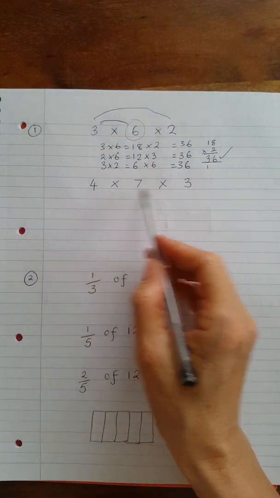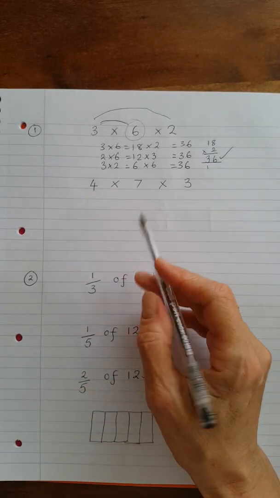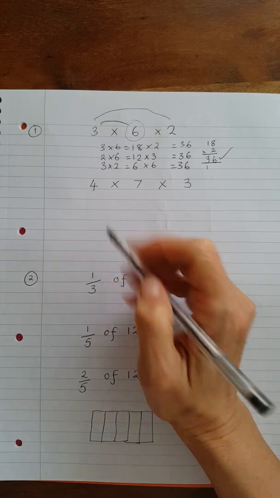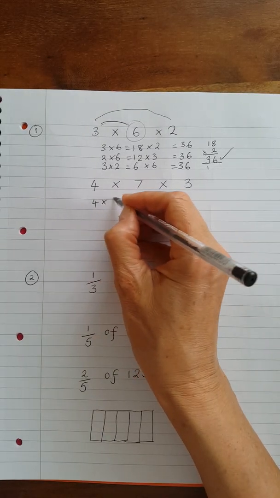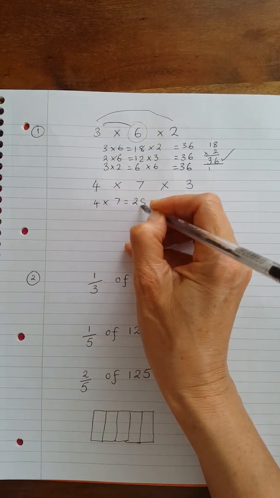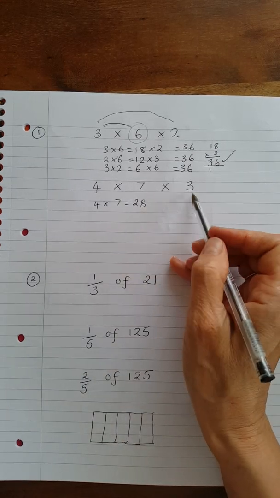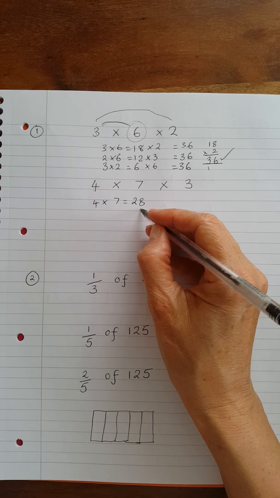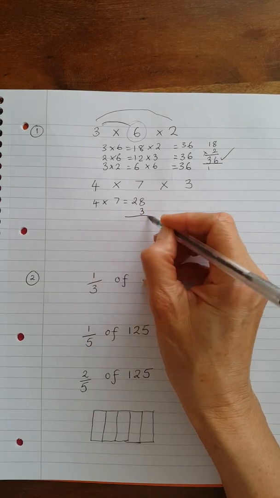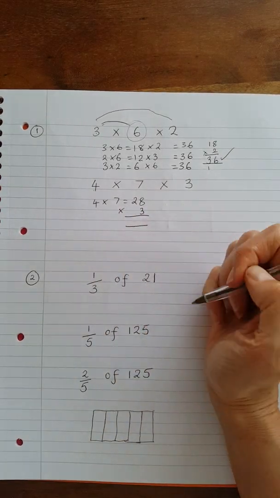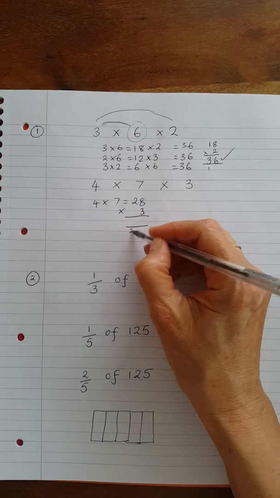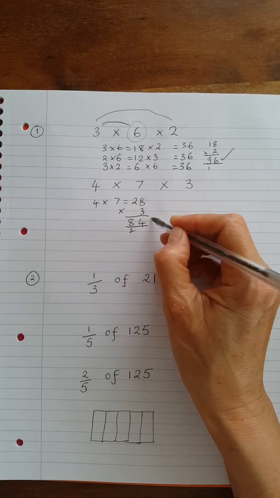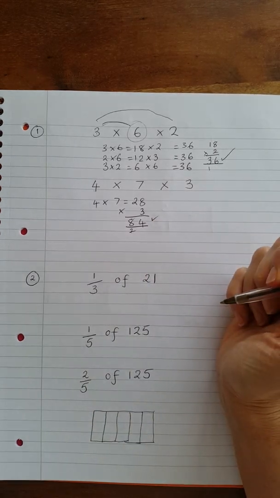Some of the numbers might be bigger, so let's try this one. If we went 4 times 7 is 28. And then you've got to multiply your answer by 3. You probably won't know what 28 times 3 is. You could work it out in your head, or you can just do a calculation. 3 8s are 24. 3 2s are 6, 7 8. So that comes to 84.